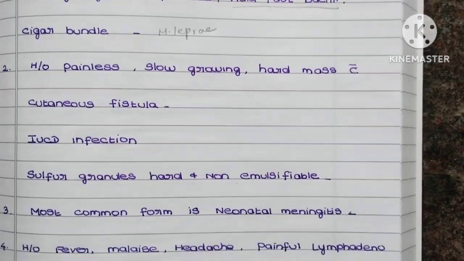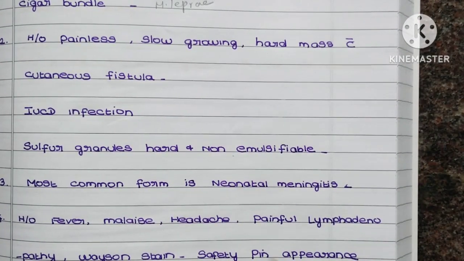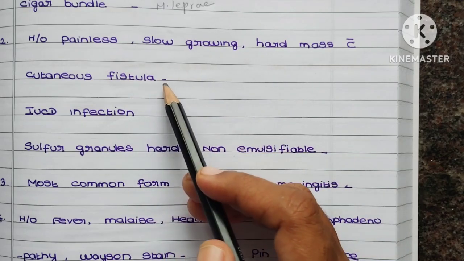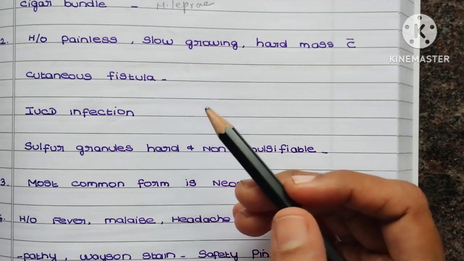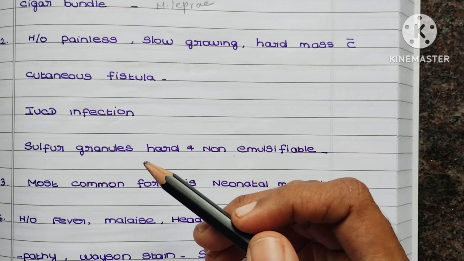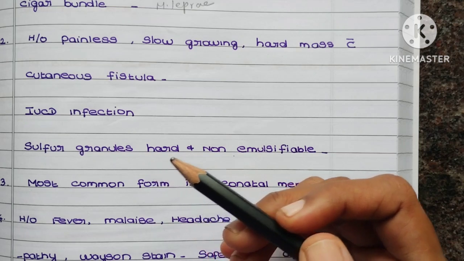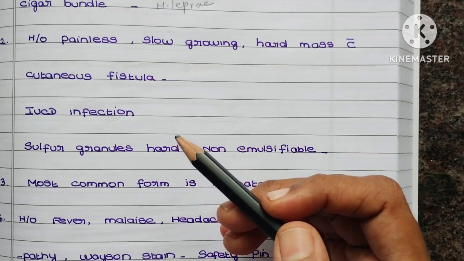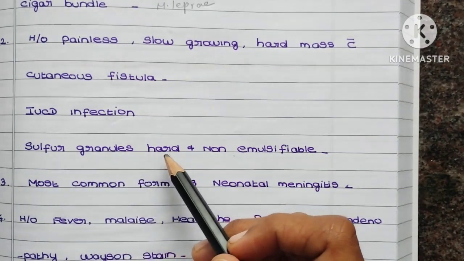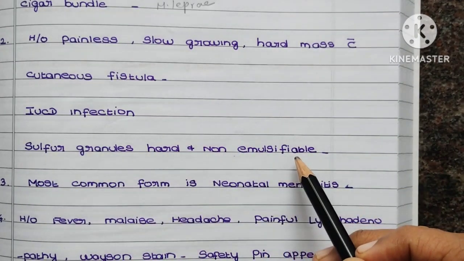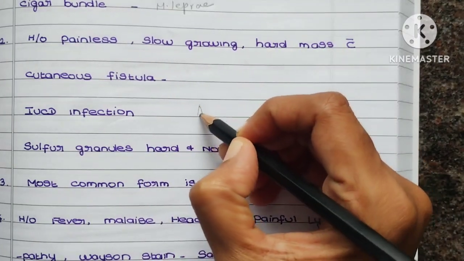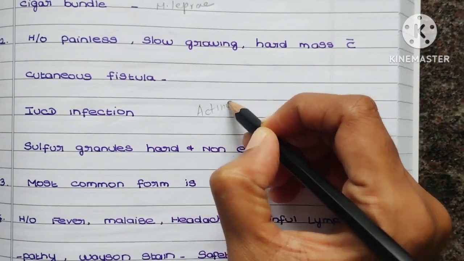So coming to the second question: history of painless, slow growing hard mass with cutaneous fistula, and they can say the infection started after the insertion of the IUCD. On examination the granules are found to be hard and non-emulsifiable. If you come across these words, it is nothing but actinomycosis.